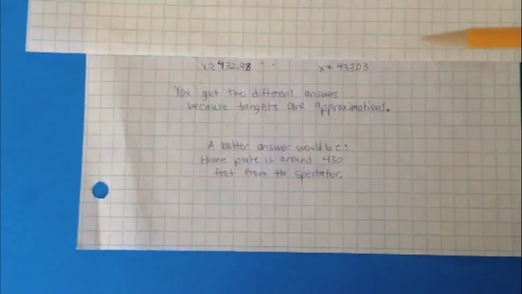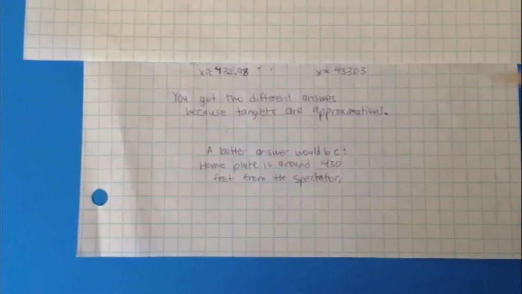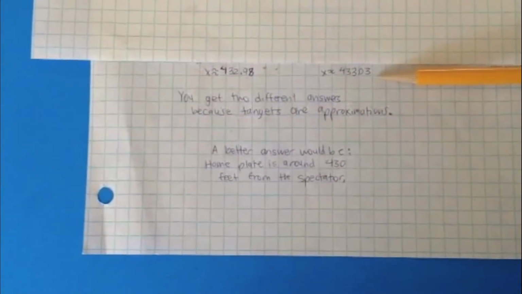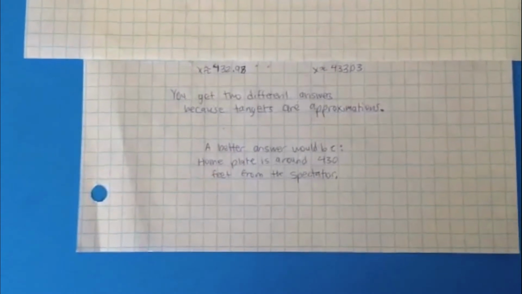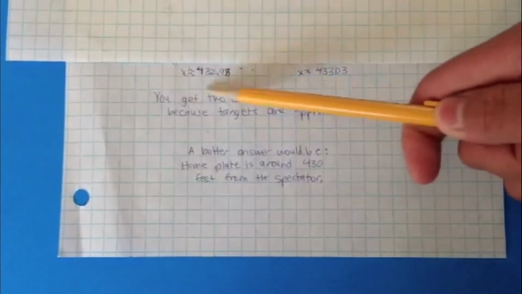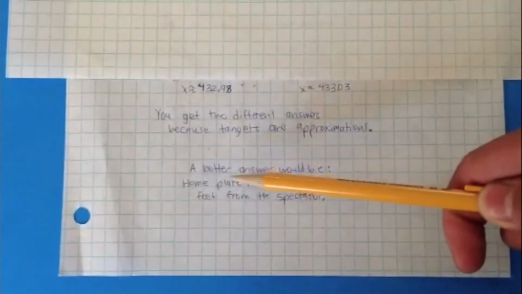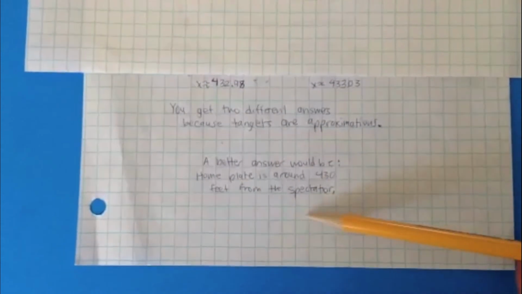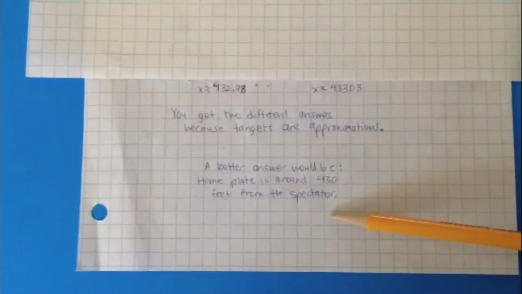The answers are about 432.98 and 433.03 feet. Note that the tangent values are approximations, so you get two different answers. But overall, a better answer would be home plate is around 430 feet from the spectator.